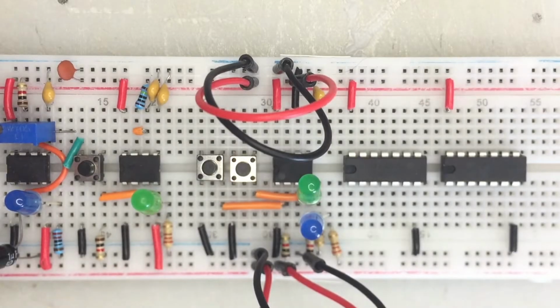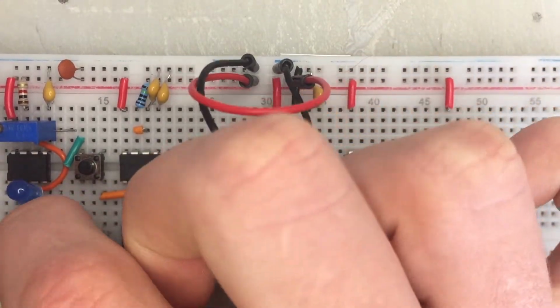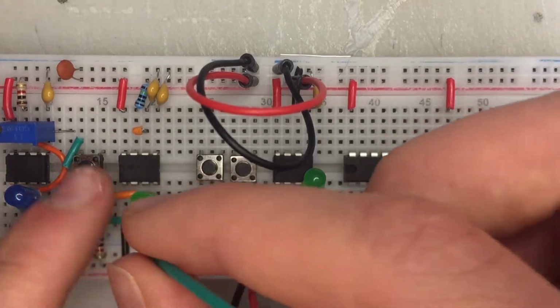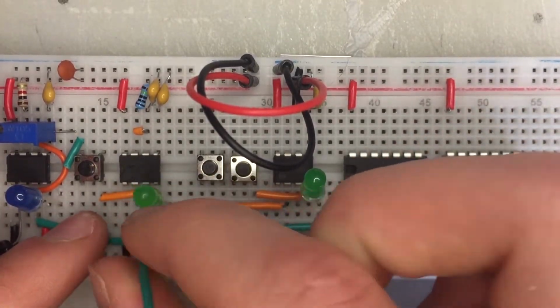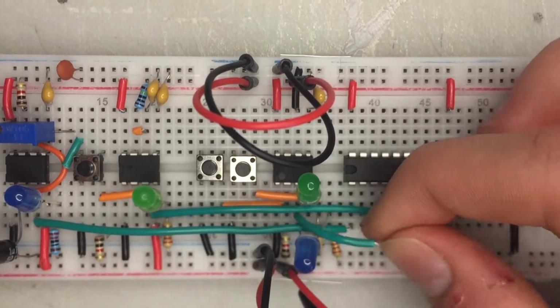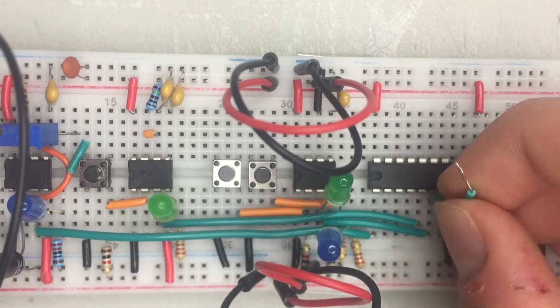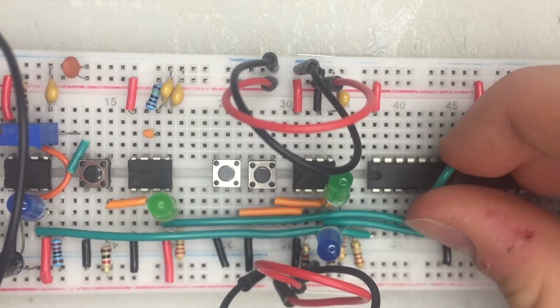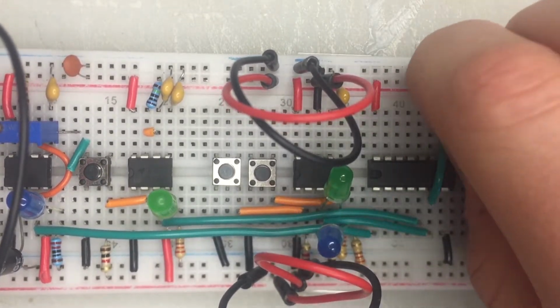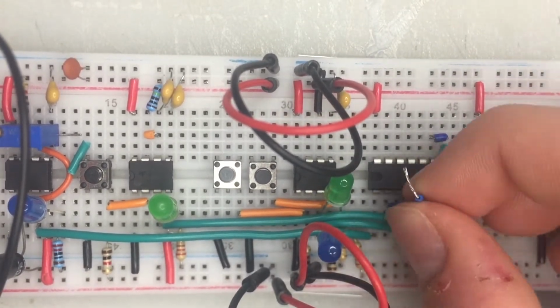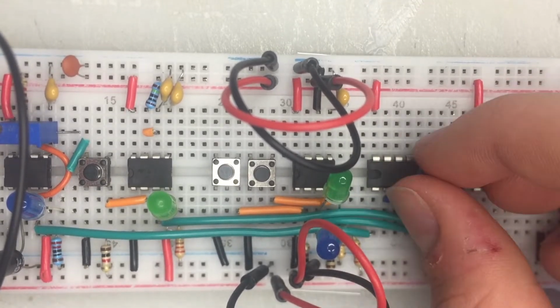Okay, so now I'm going to build this circuit on a breadboard. I've already got the chips in and I've already hooked up power and ground, and I'm going to start by connecting the astable output to one of the inputs of gate 1. And now I'm going to connect the monostable output to one of the inputs of gate 2, and the bistable output to the other input of gate 2. Now I'm also going to connect the bistable output to one of the inputs of gate 3, and then I'm going to connect both inputs of gate 3 together. And now I'm going to connect the output of gate 3 to the other input of gate 1.